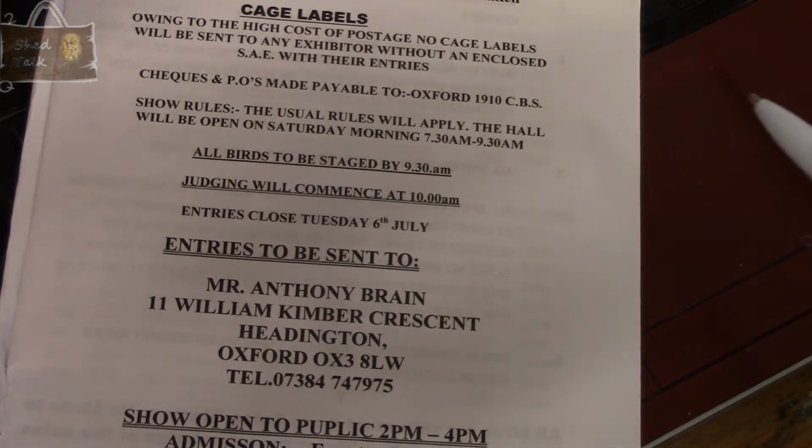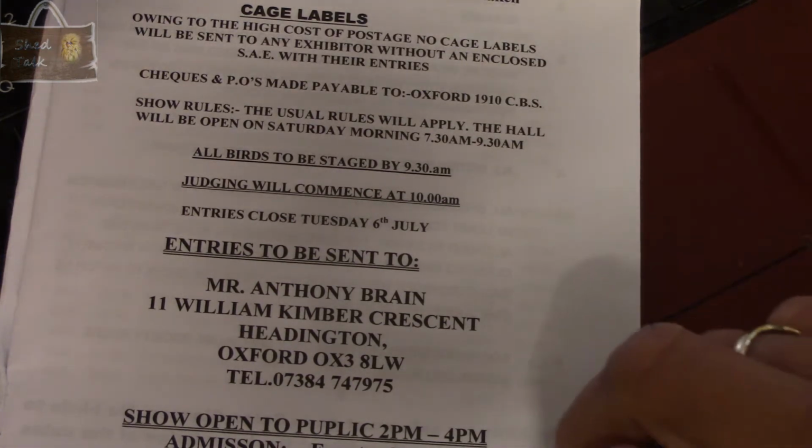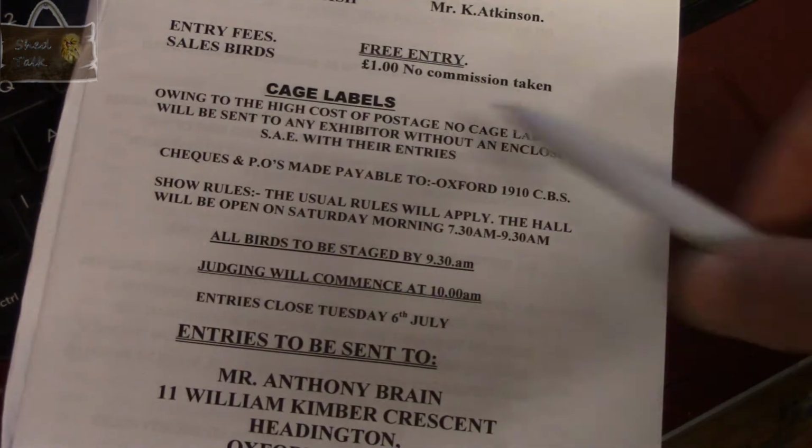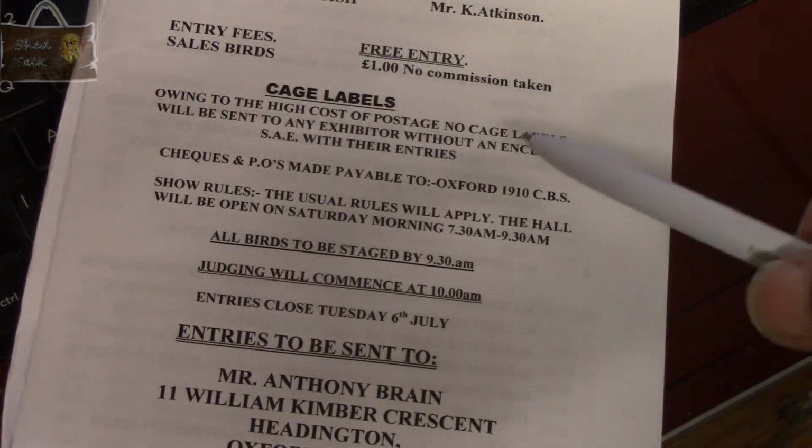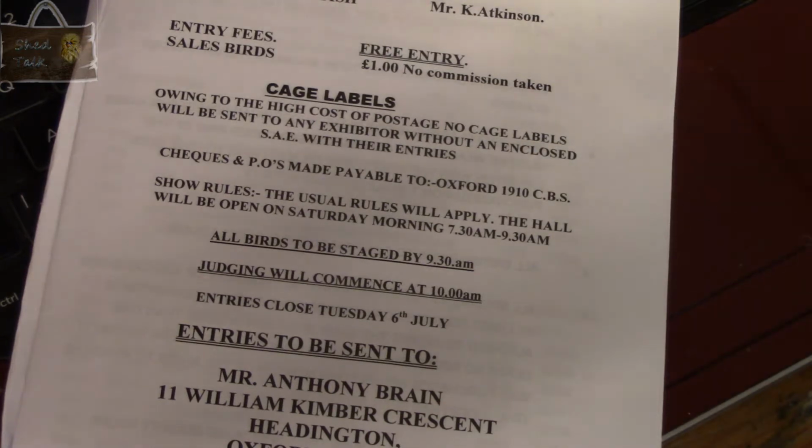So if you don't have a checkbook and you don't want to get a postal order and pay the extra cost of the postal order, most clubs will allow you to pay on the day, but as I previously said, they'll expect you to pay for all the birds you've entered, whether you turn up with them all or not.